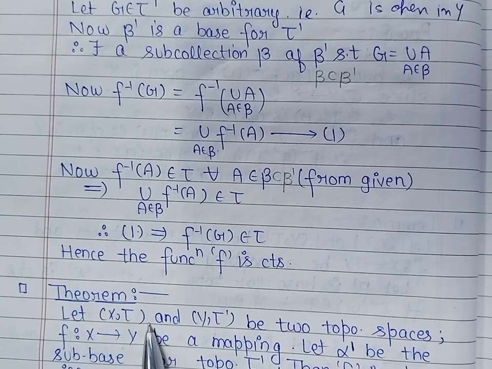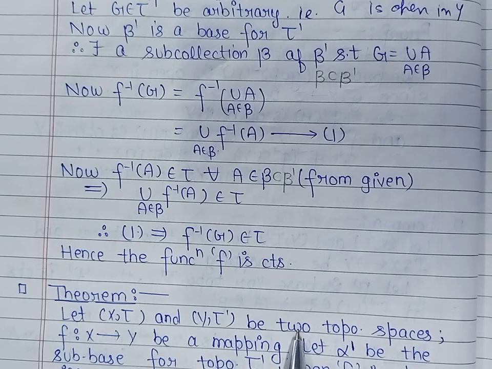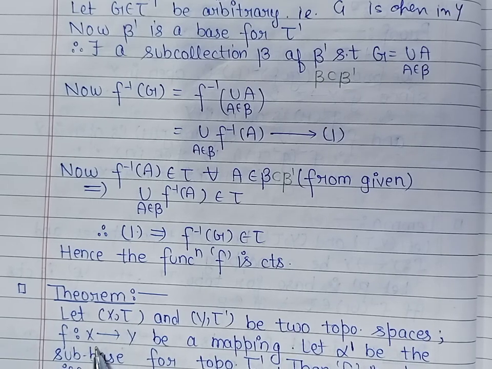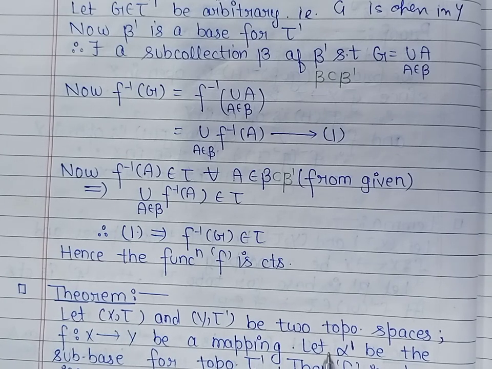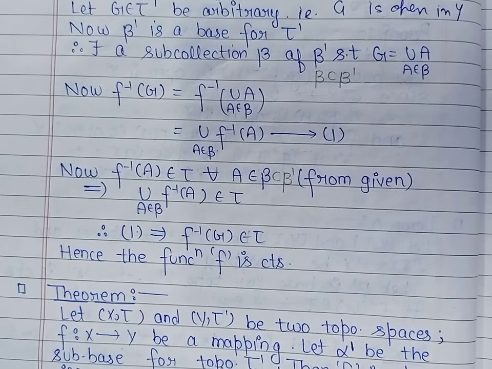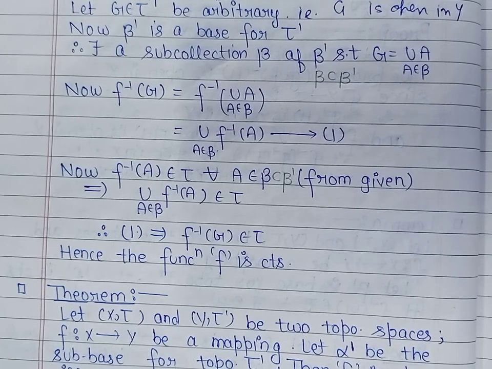Now in the next theorem we are to prove the same theorem for the subbase. So let us take two topological spaces (X, τ) and (Y, τ'). These are two topological spaces, and f is a function from X into Y, and let us take α' be the subbase for the topology τ'. Then we are to prove that the function f is continuous if and only if f inverse G belongs to τ for every G belonging to α'.